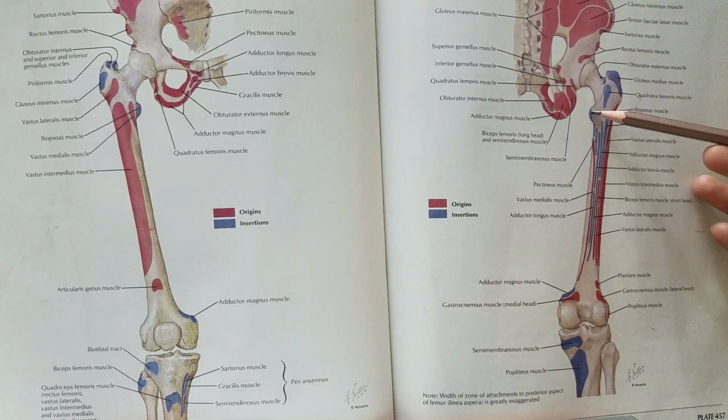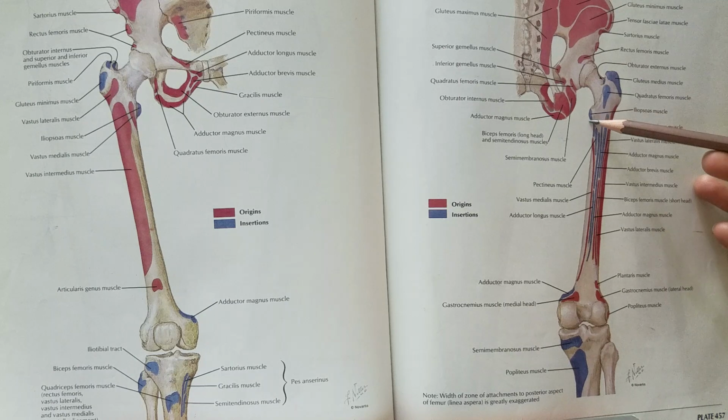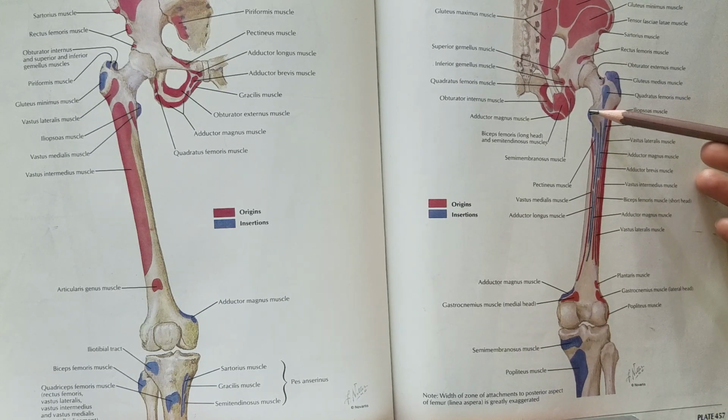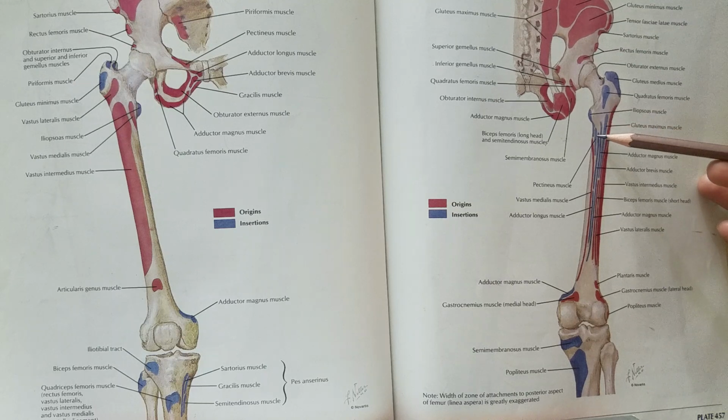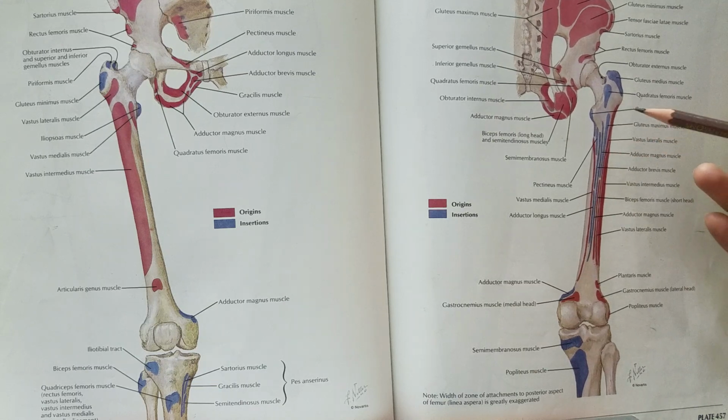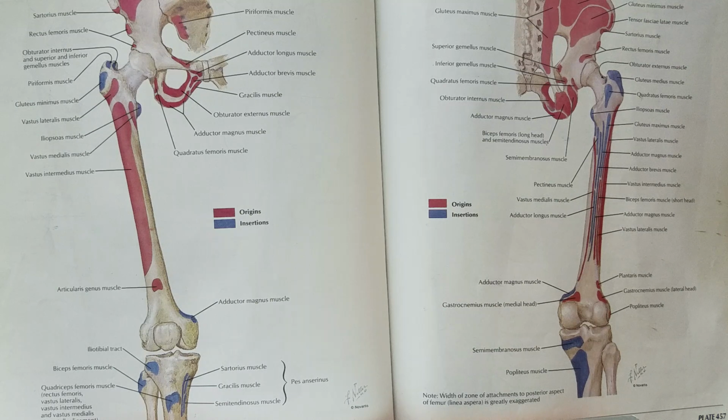Now, inferior and lateral to the lesser trochanter, on the lesser trochanter we have the insertion of the iliopsoas muscle. Inferior and lateral to that, you have the insertion of the pectineus muscle, right? So, after that, we have the adductor longus muscle.